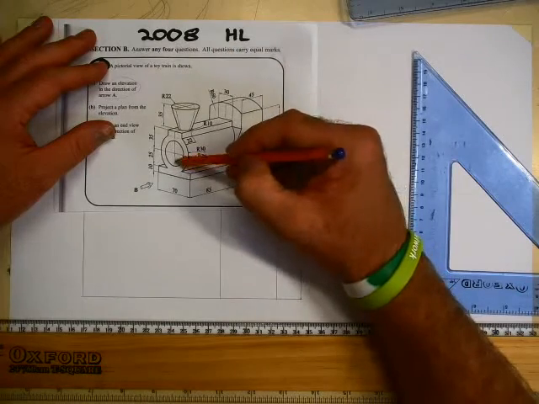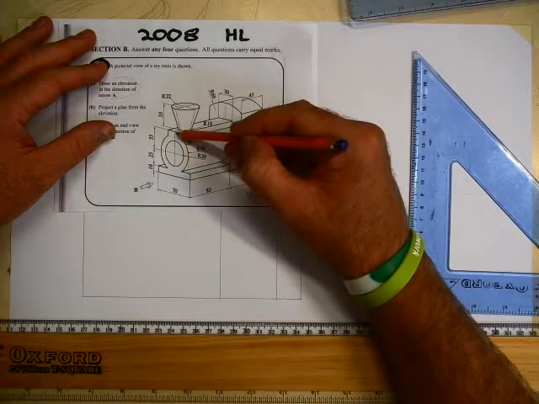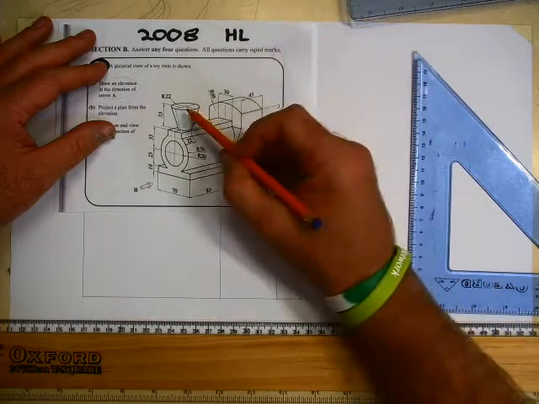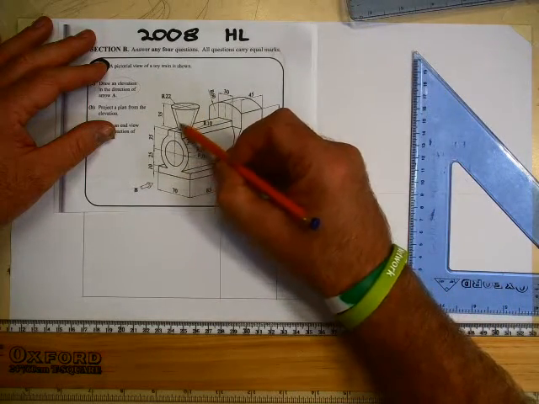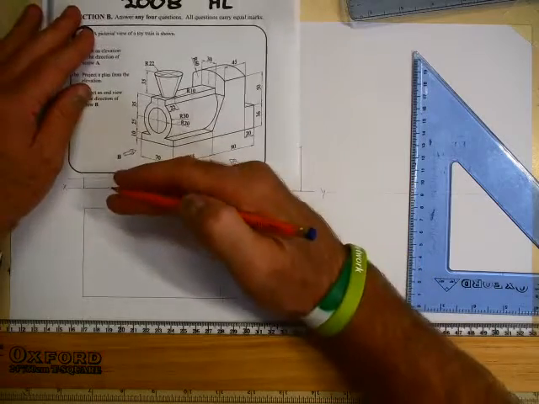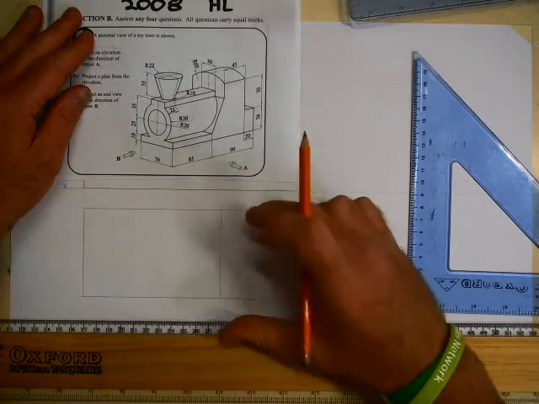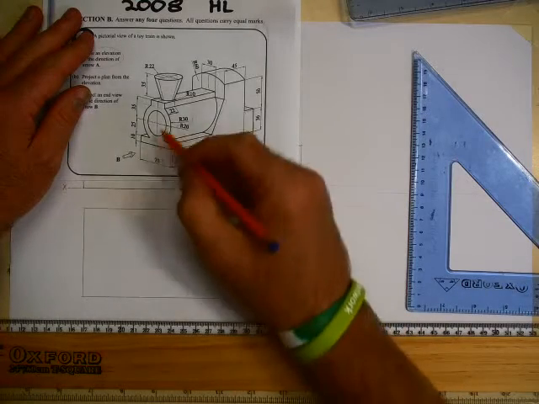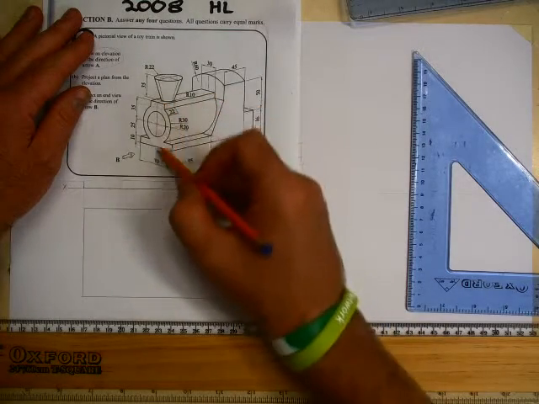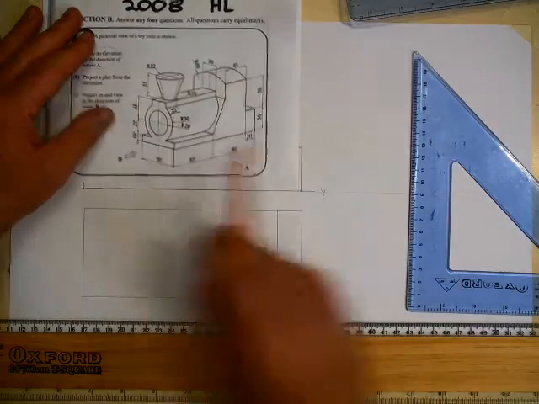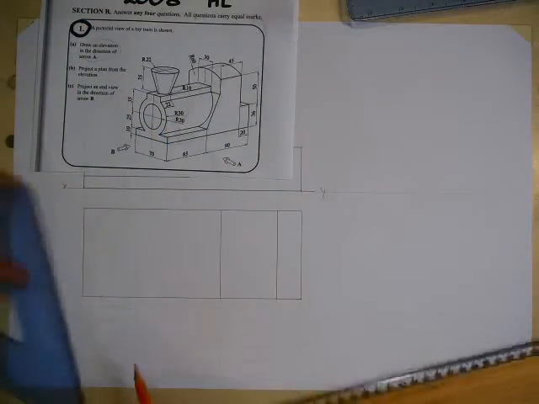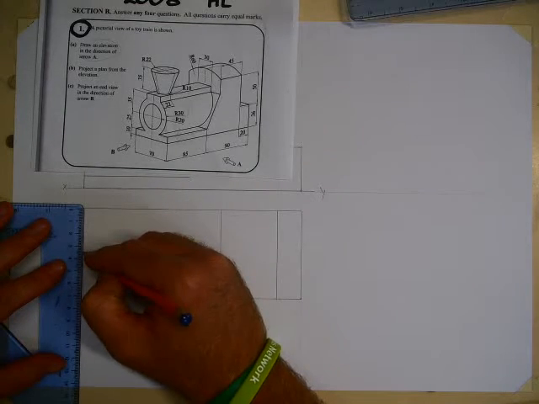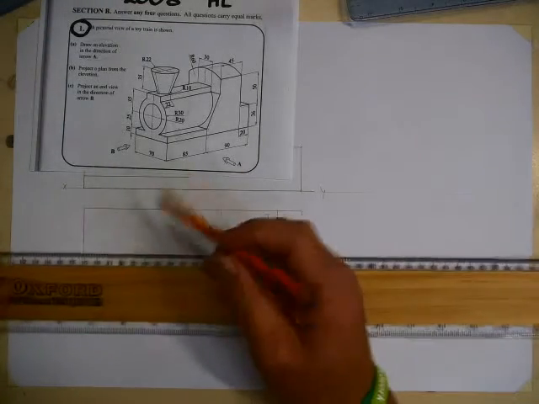But when you see a long, short, long, short, long, short line, that, as we've discussed in class, is a center line. So the fact that this is a center line means that if it's 70 from the back to the front of our object, then it's 35 down, because it's our center. So this line here is centered in our piece. So I'll measure down 35 to get my center line. There we go. And I'll draw that lightly across my sheet.